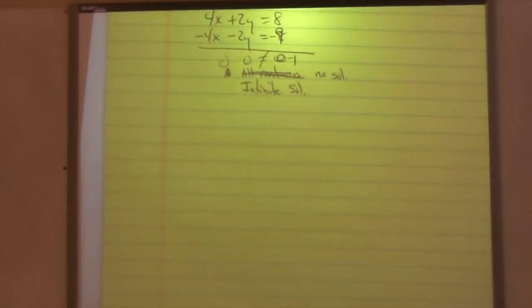So if the variables cancel, the left side and the right side are equal, it would be infinite solutions. If the left side and right side are not equal, then it's no solution.